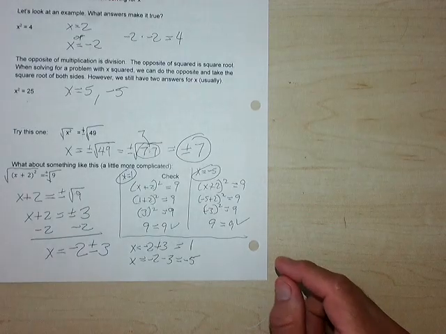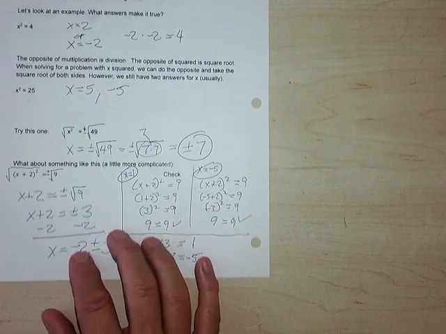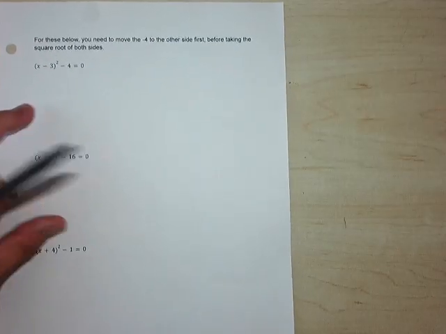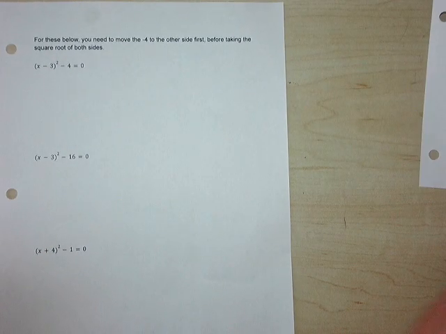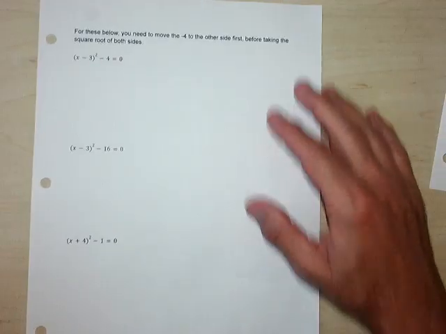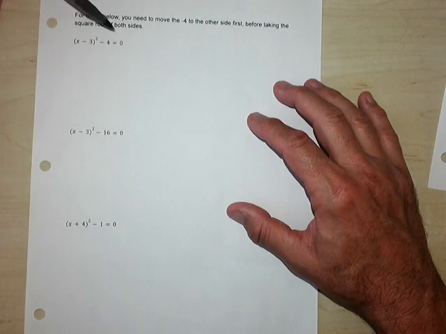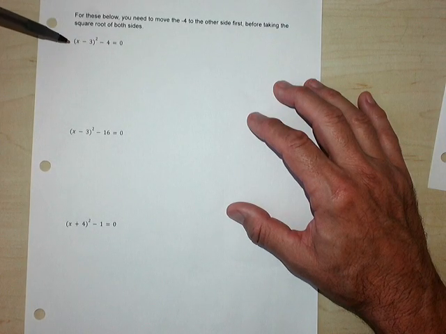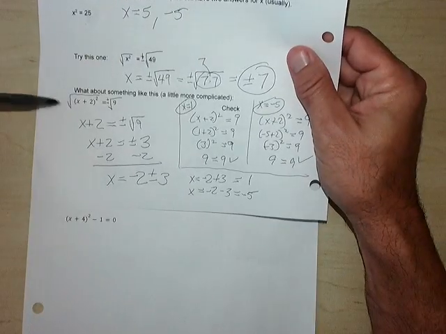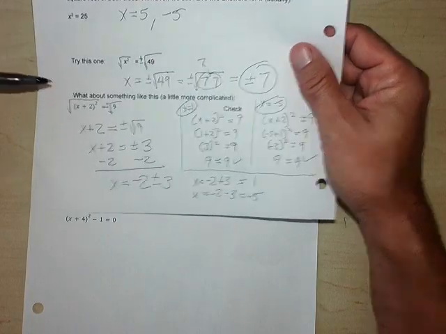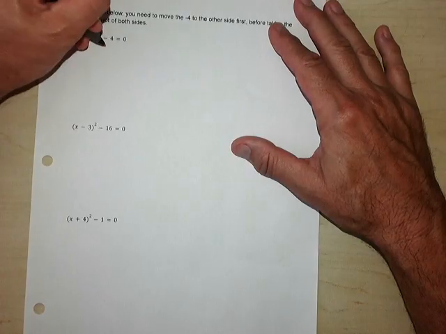We're on to the third video. Okay, so in the second video, we did some equations here, right, with square roots and solved them. So this one is just a little bit more complicated with our solutions. In this one, it says, for these below, you will need to move the negative 4 to the other side first before taking the square root. So we can't take the square root like we did in the previous equation yet, because we don't have the squared by itself. So what we have to do is get that 4 over first.